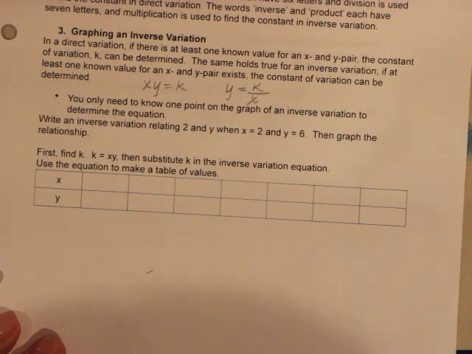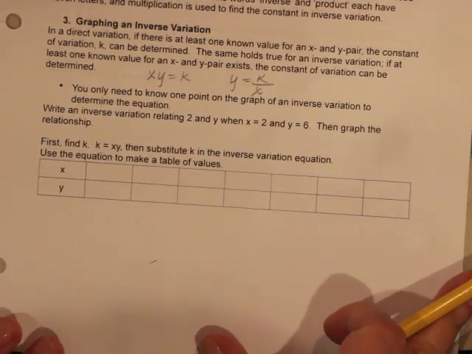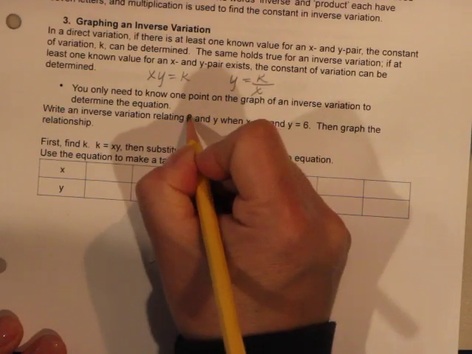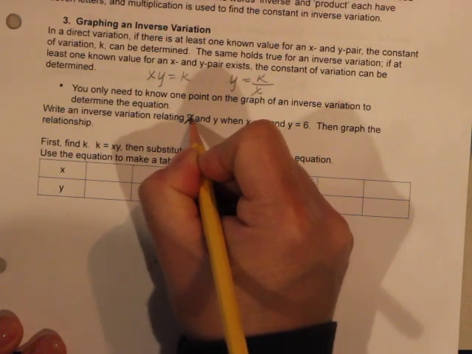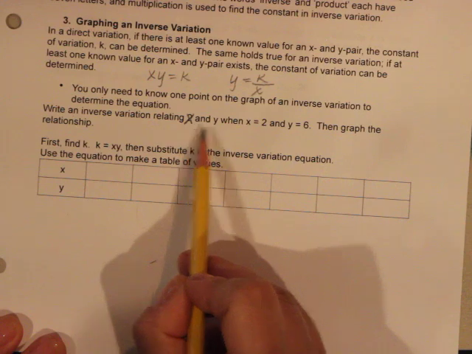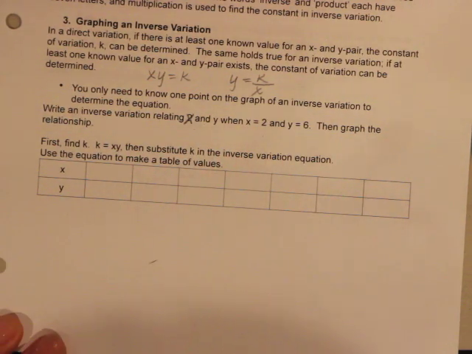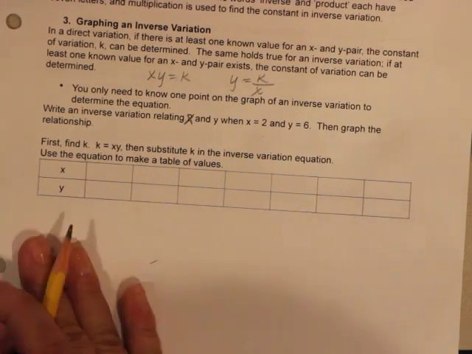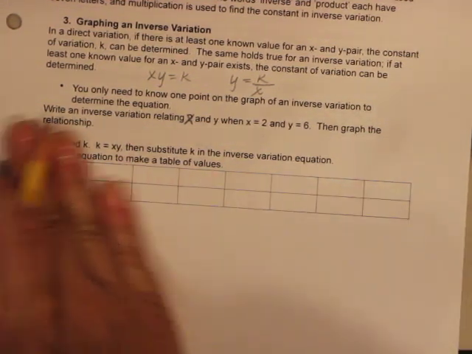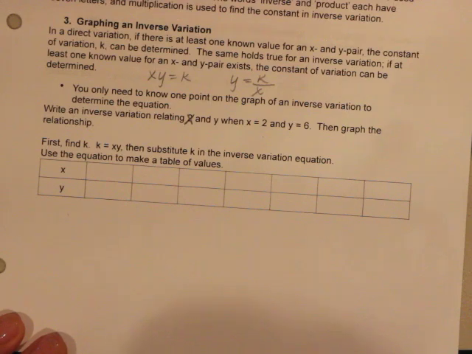Okay? So we're going to write an inverse variation relating, this should be an x, not a 2. Please fix that. Relating x and y when x is 2 and y is 6. Then we will graph the relationship. So let's see what happens when we start to fill in some values for x and y. I'm just going to choose them arbitrarily, and then we'll see what it looks like when we graph these.